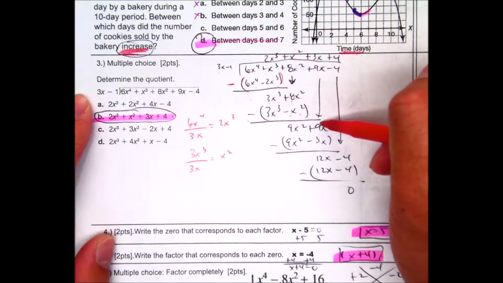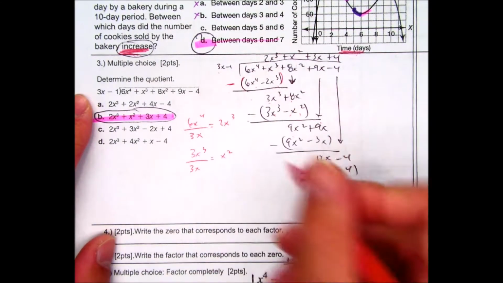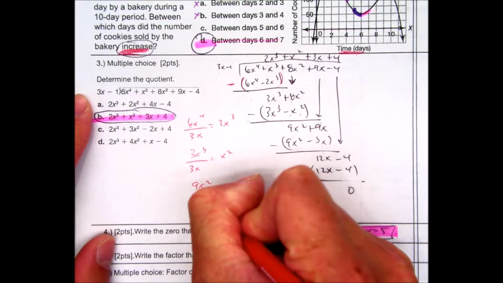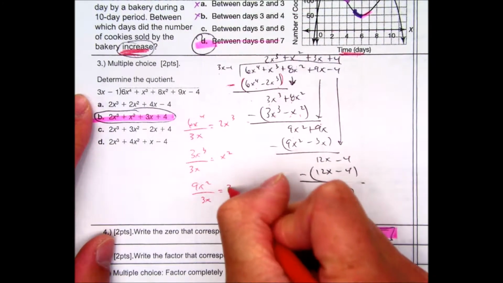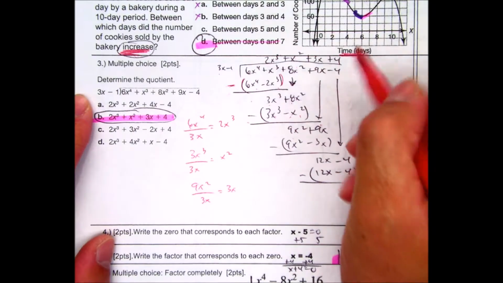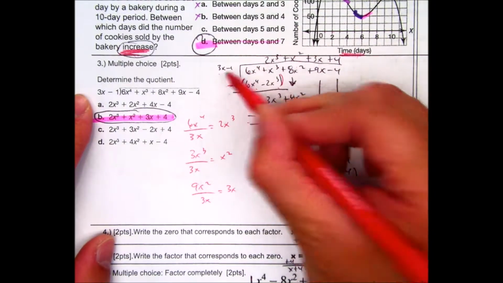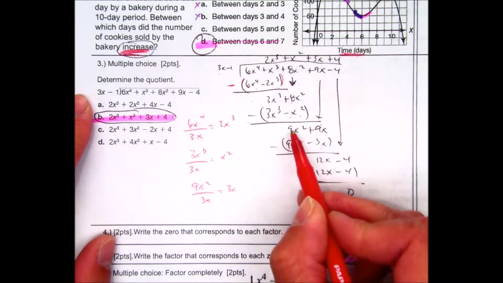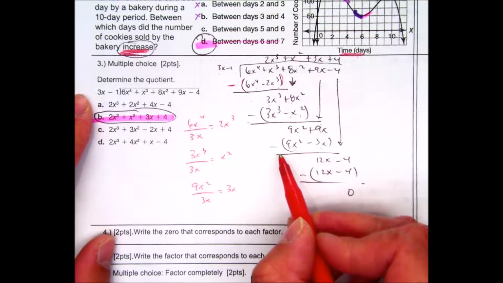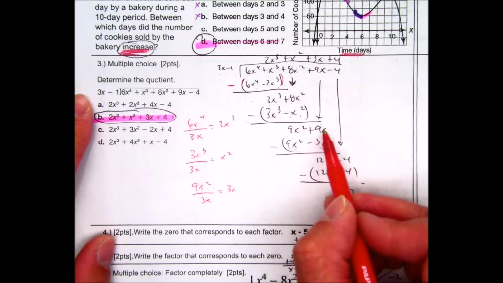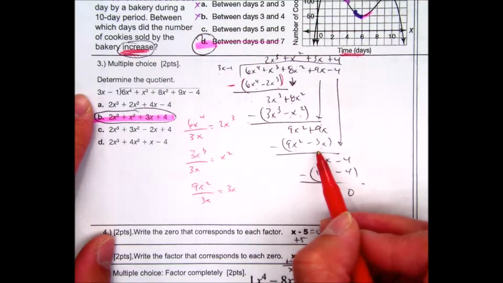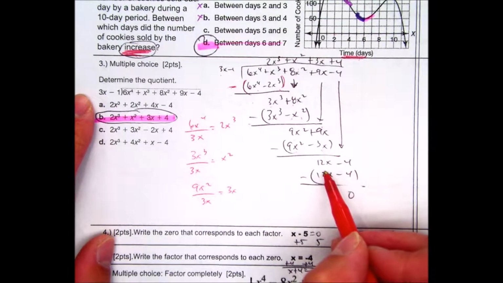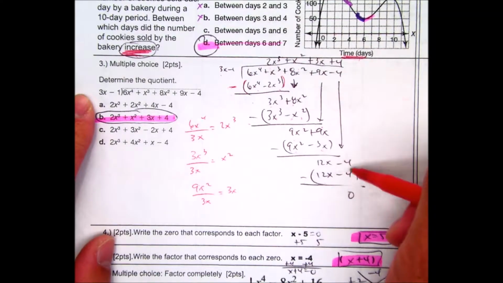Bring that one down. 3x goes into 9x squared. 3x times 3x gives you 9x squared. 3x times -1 gives you -3x. Subtract. 9 minus 9 is 0. 9 minus -3 gives you 12. Bring that down. You get -4.